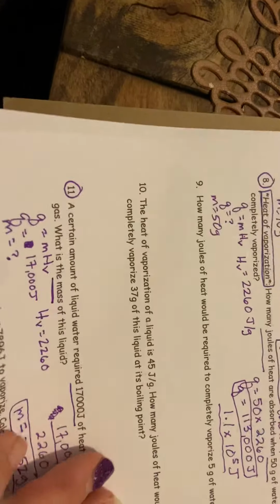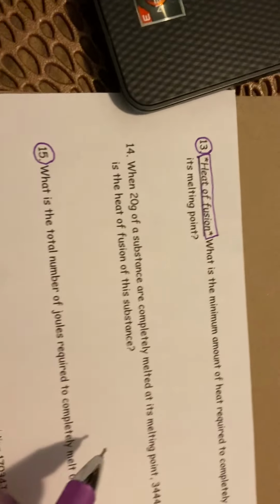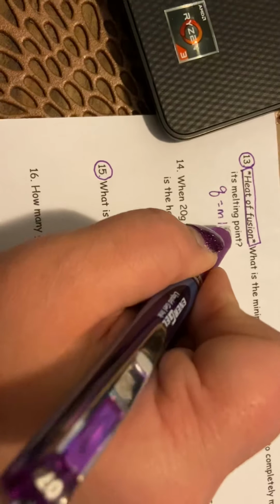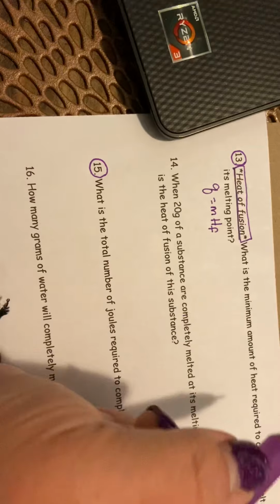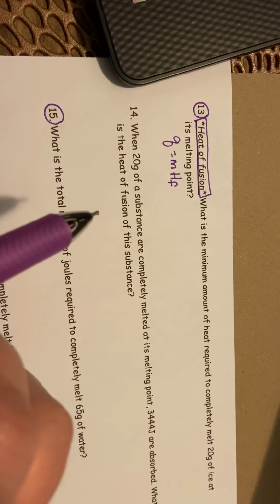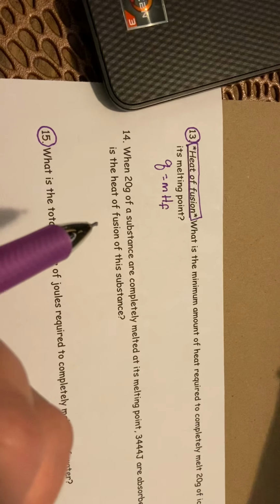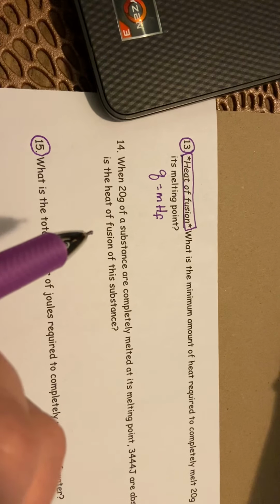All right. Now let's talk about heat of fusion. The equation for heat of fusion is Q equals M and then H F for heat of fusion. So in this one, what is the minimum amount of heat required to completely melt 20 grams of ice at its melting point? At its melting point. And that's basically what heat of fusion is, melting.